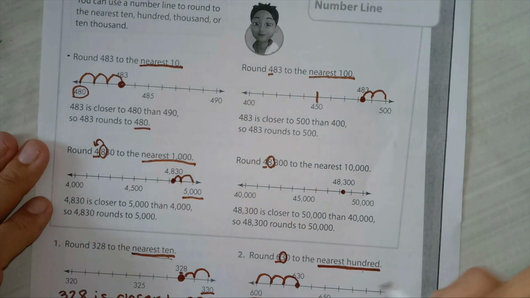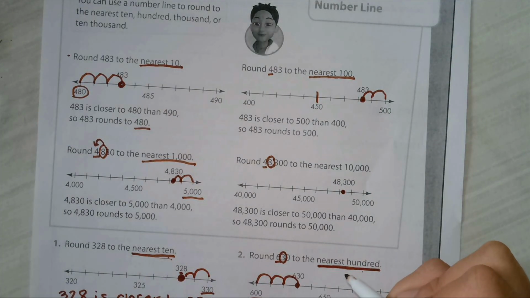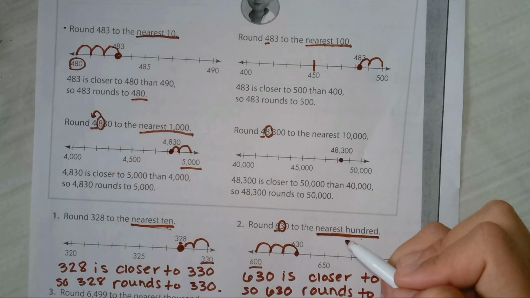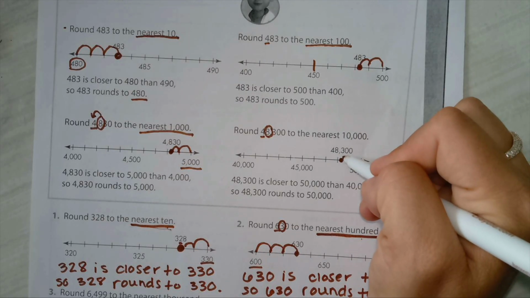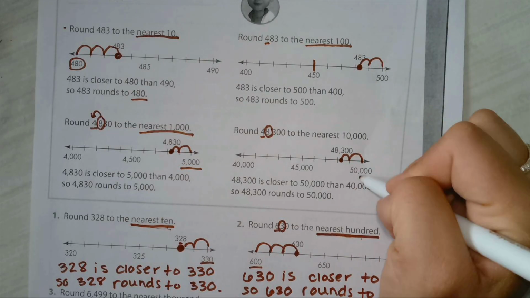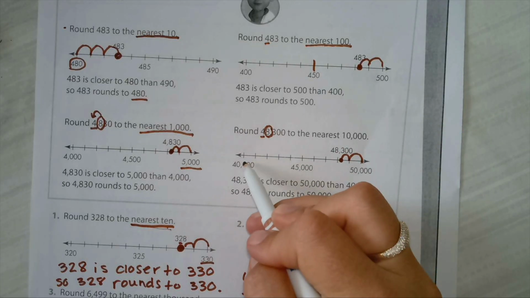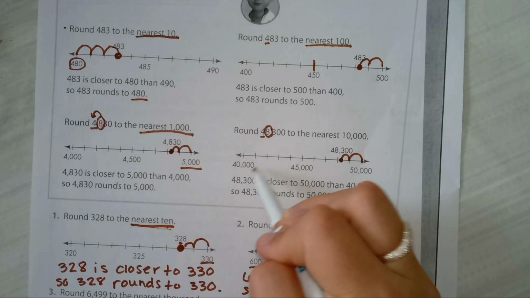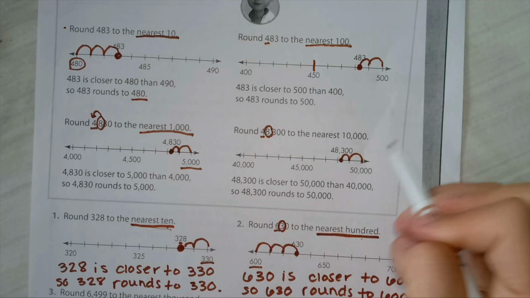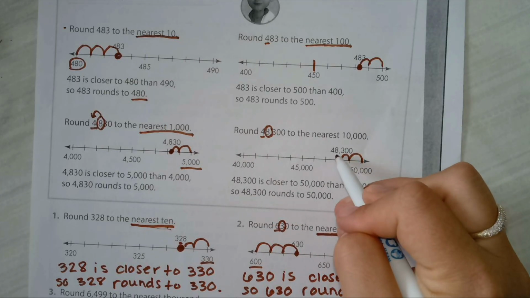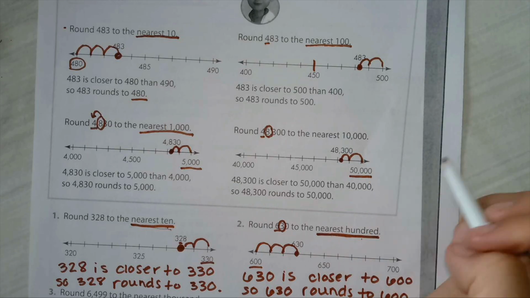Here's the number on the number line. He only has to jump 1, 2 to this 10,000. He's not going to go all that way to go down to 40,000. He's going to round up. So we would round 48,300 to 50,000.